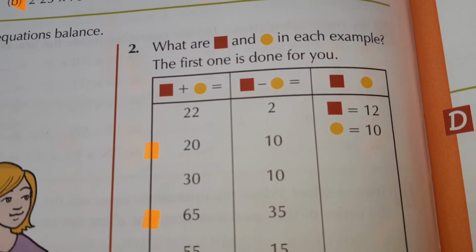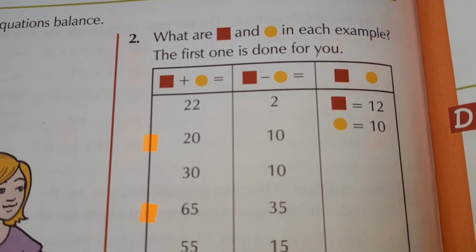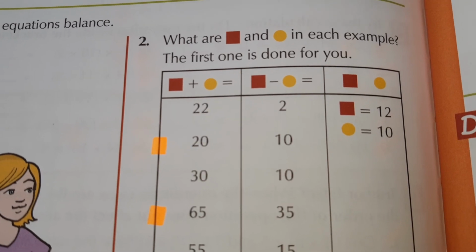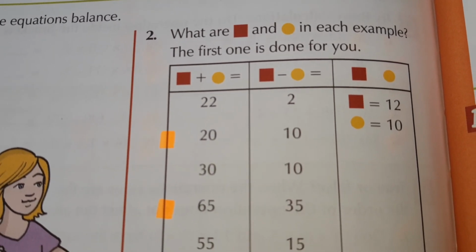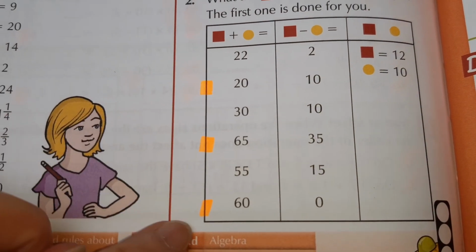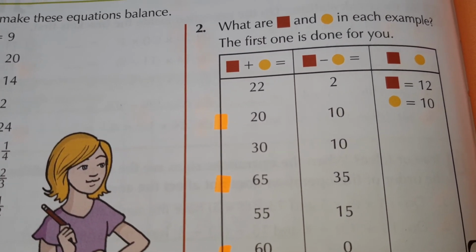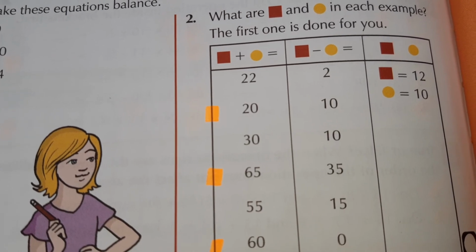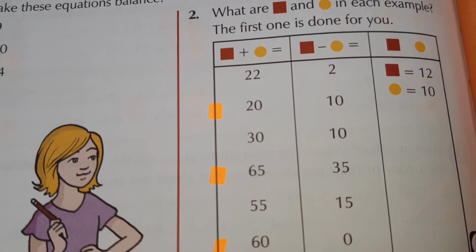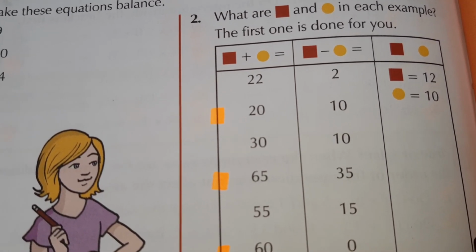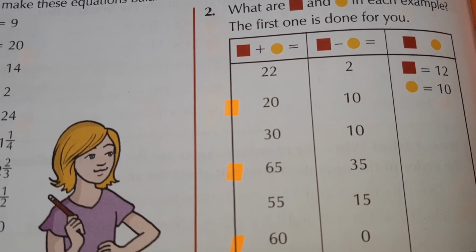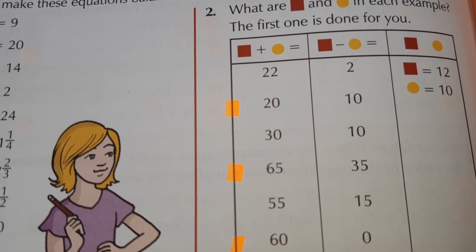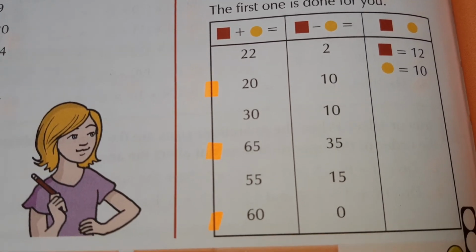And then 2, in this section you had to see what the red square and the yellow circle was worth in each one. So I only highlighted 3 of them for you, the 20 and the 10 one. So the first one, it would be worth 15. So the square would be worth 15, and the yellow circle was worth 5 in that one. The next one, it was 50 and 15, and the last one 30 and 30.